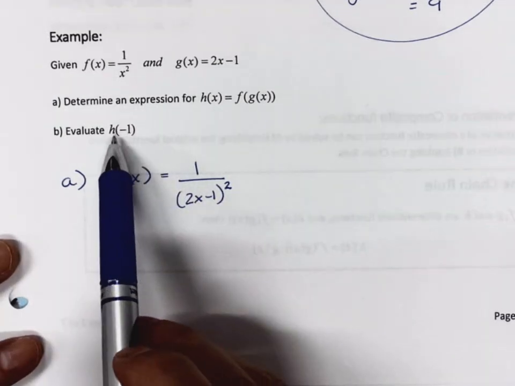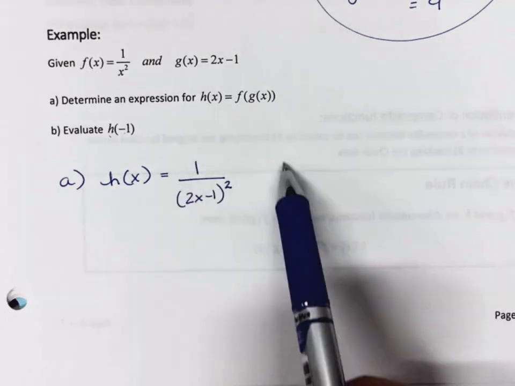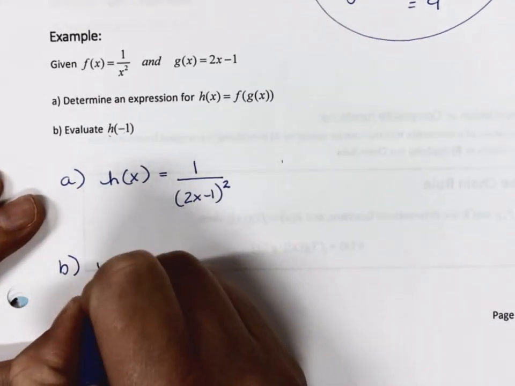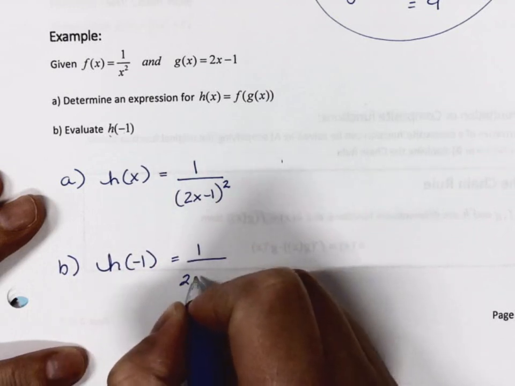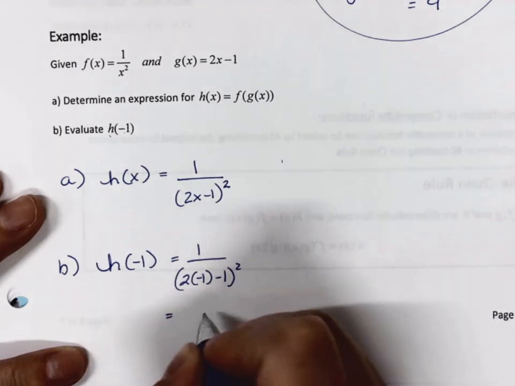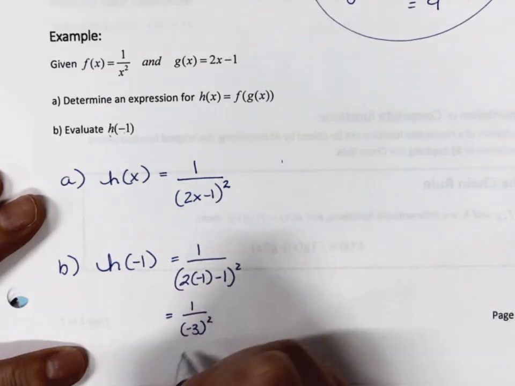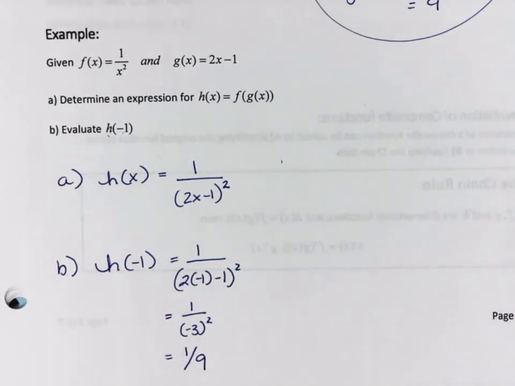And then if we were to evaluate h of negative 1, we're evaluating this function h of negative 1, so that's going to be 1 over, oh, I feel like we just did this question. So nothing too spectacular there. That's pretty easy, straightforward.